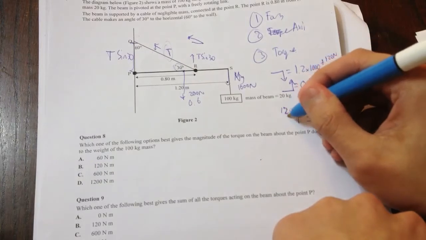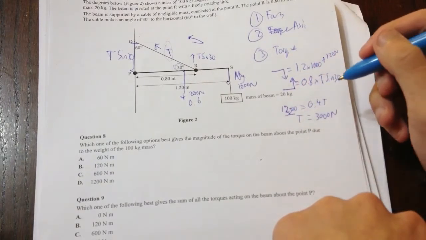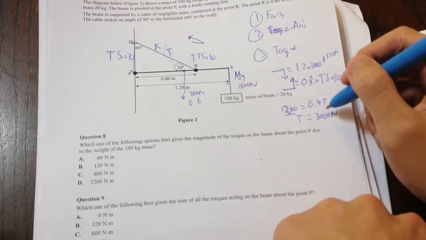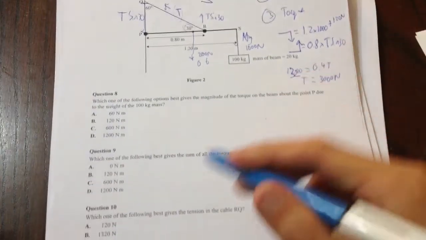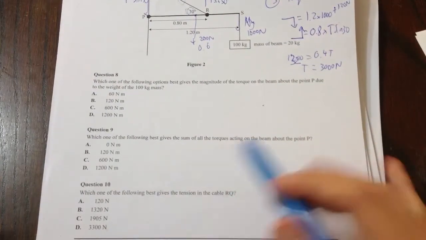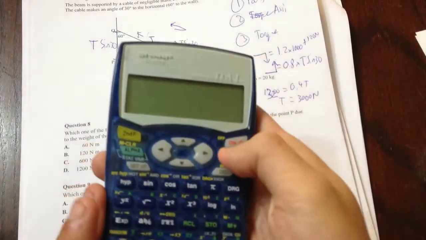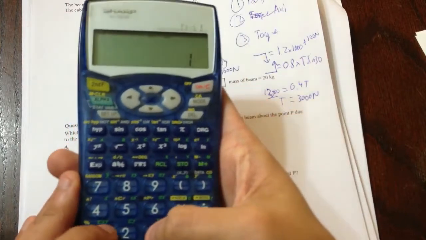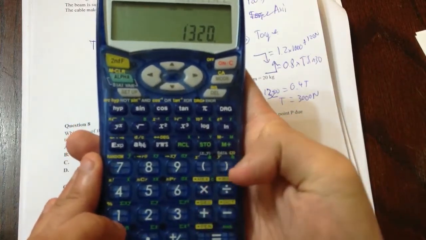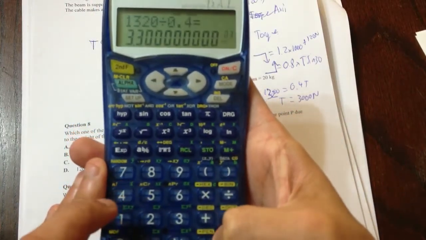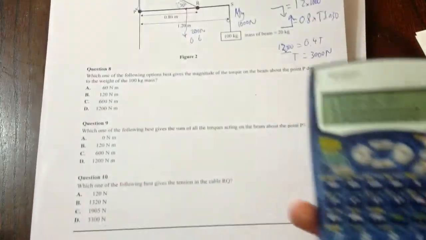So that should be 1,320. I can't do it in my head, but I'm assuming it's going to be that. Let me try and do it quickly. 1,320 divided by 0.4. Yep. Okay. 3,300. So that's the answer.